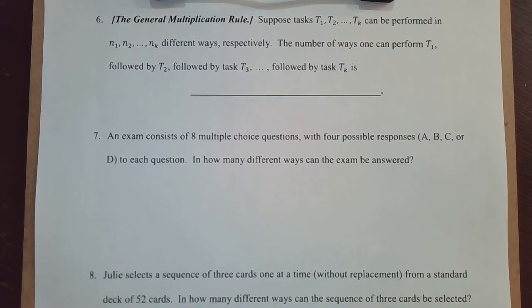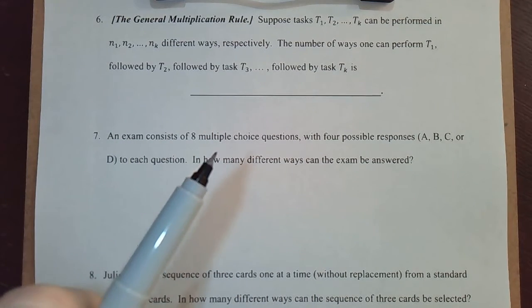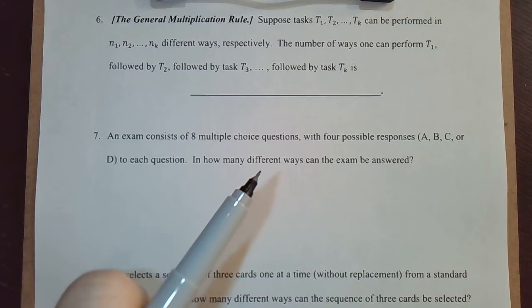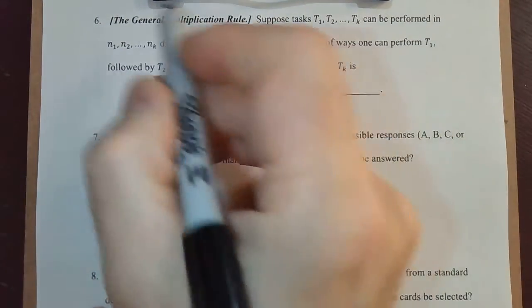In the previous video, we looked at the multiplication rule for two tasks, and that was very simple. If the first task could be done in, say, 4 different ways, and the second task could be done in 5 different ways, then the total number of ways you could do task 1 followed by task 2 would be 4 times 5, or 20. Well, in this video, we're going to talk about the general multiplication rule.